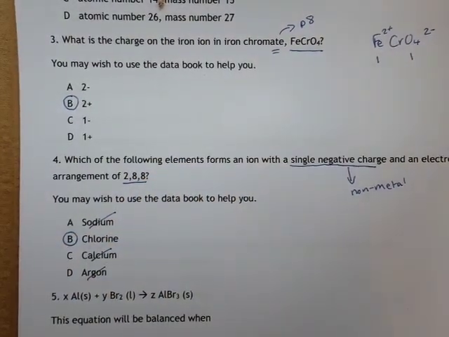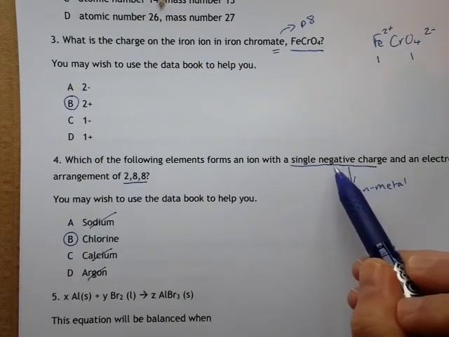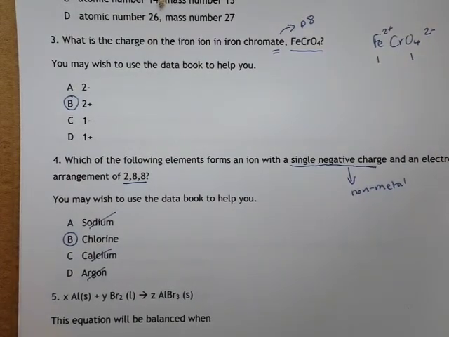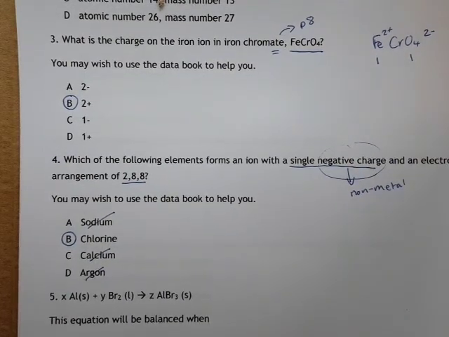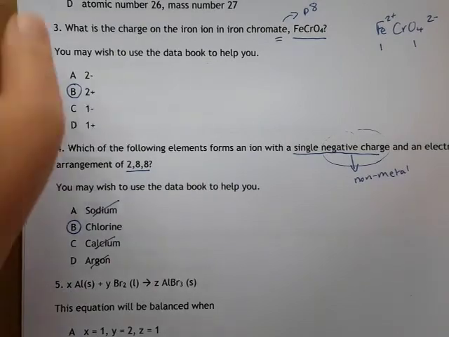But you should be able to work that out just on this negative charge clue in the question. That's really important. Okay, question 5.